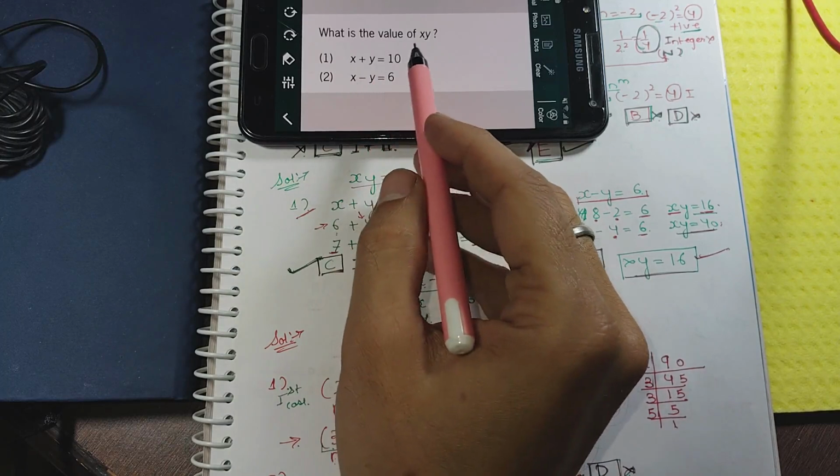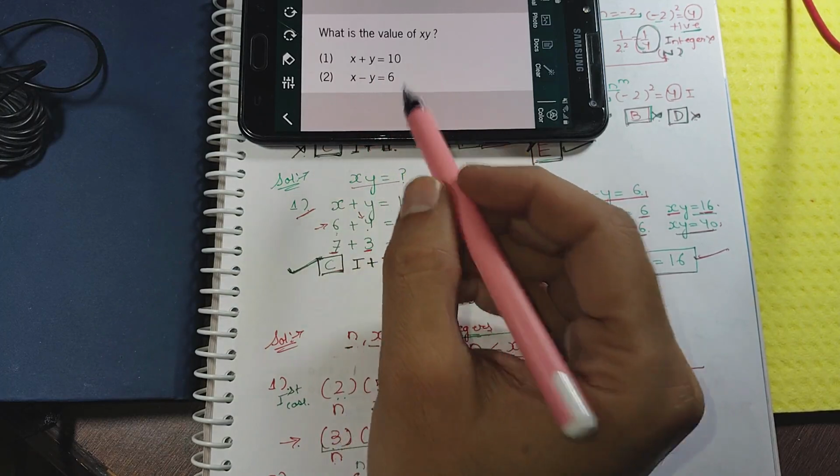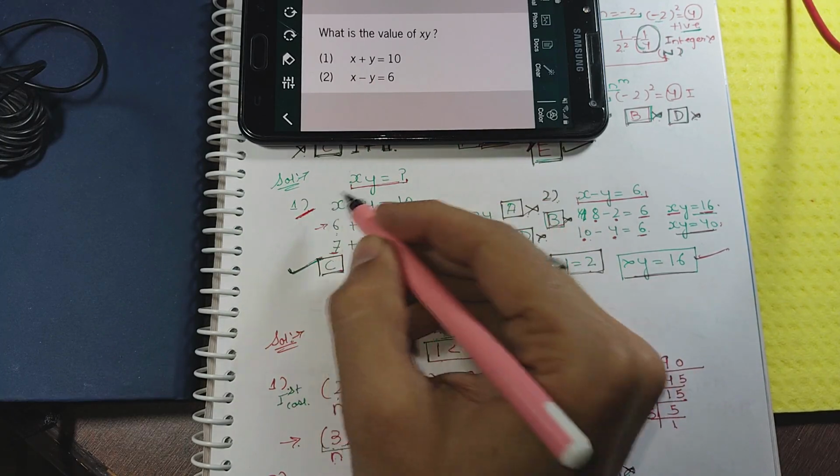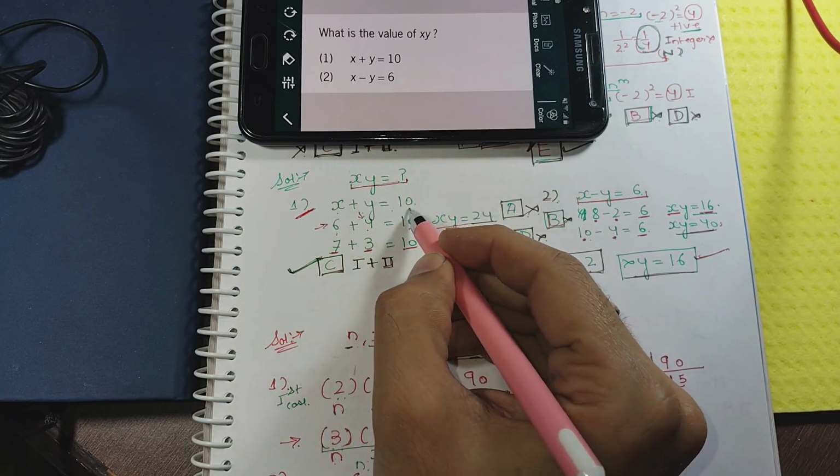What is the value of xy? So nothing else has been given. We just need to find the value of x multiplied by y. Now, moving to statement 1. X plus y is equal to 10.